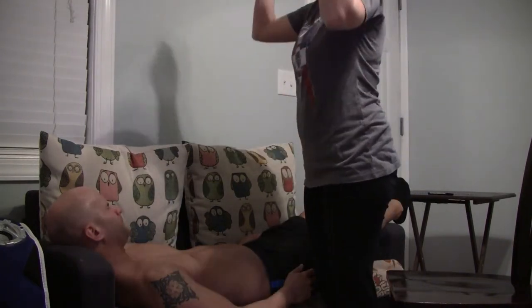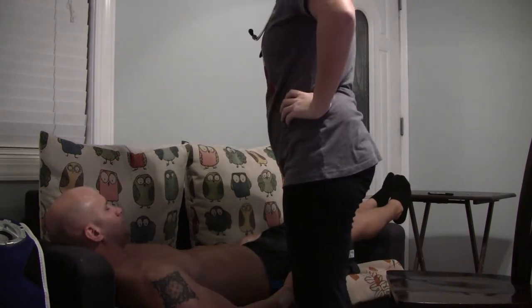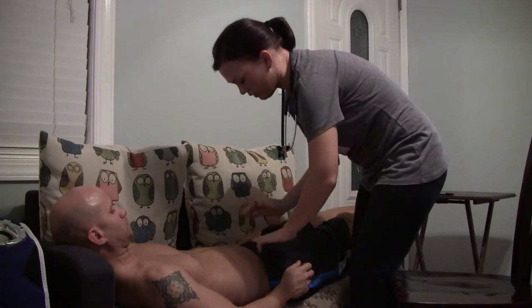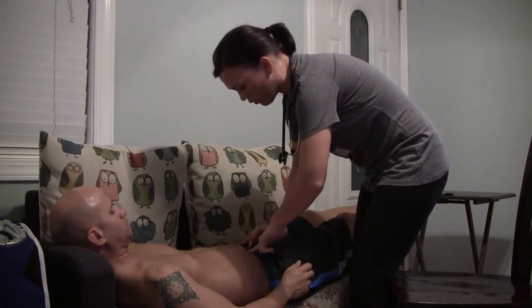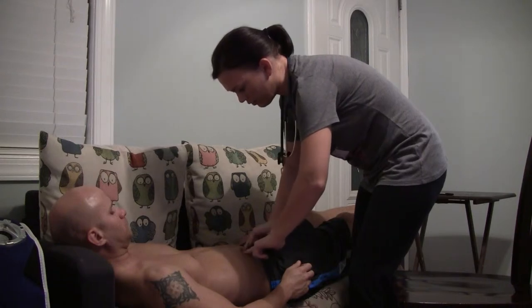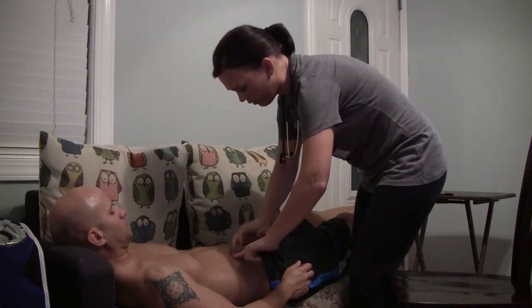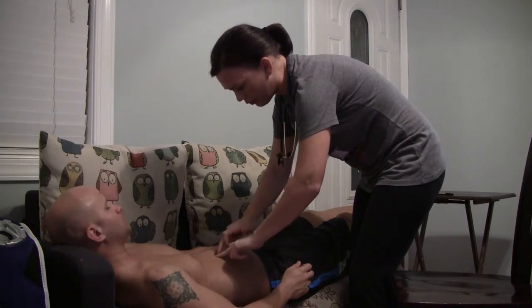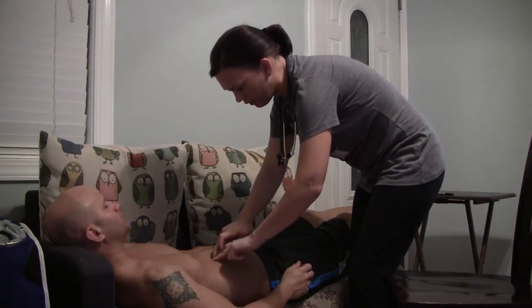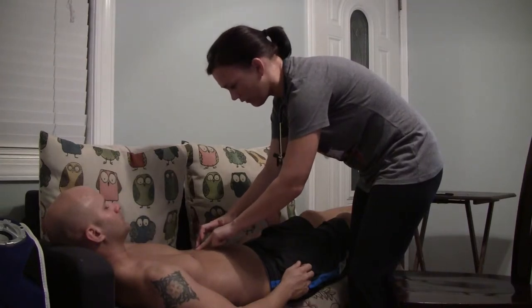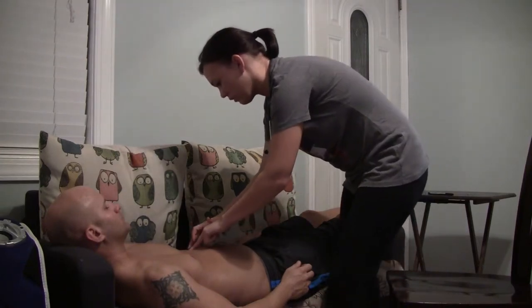Okay. Next, I'm going to percuss the abdomen, and you use the same method. Just make sure the one finger touches, and you just move in an upwards pattern. You will hear dullness over the liver and the spleen.